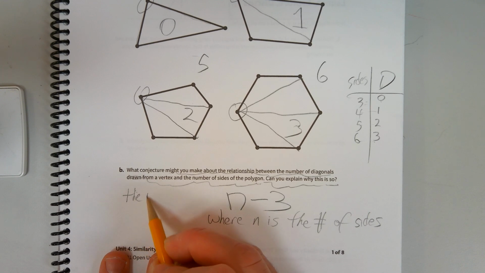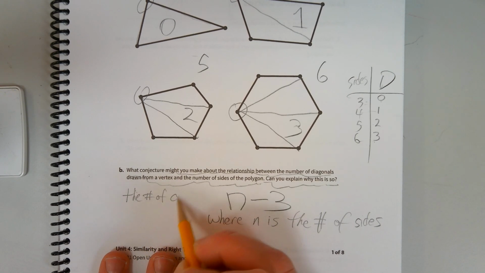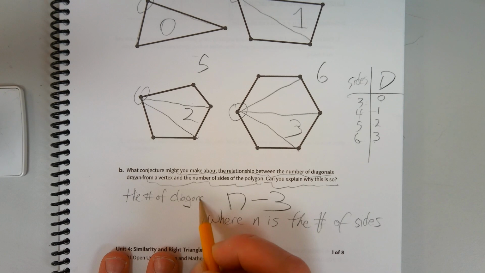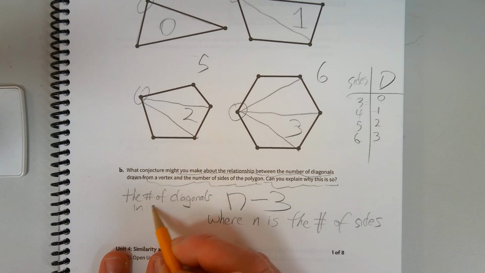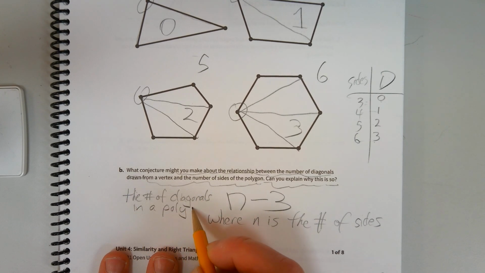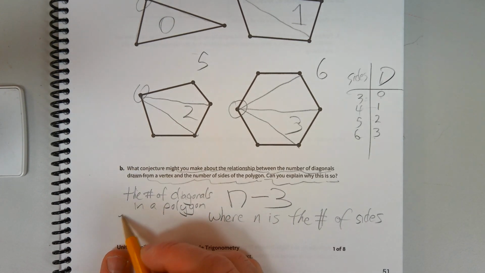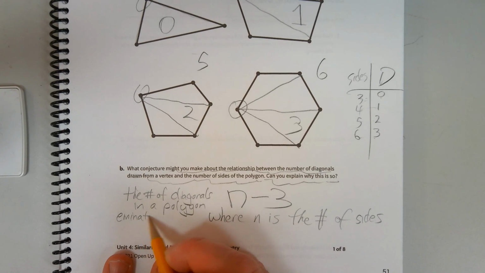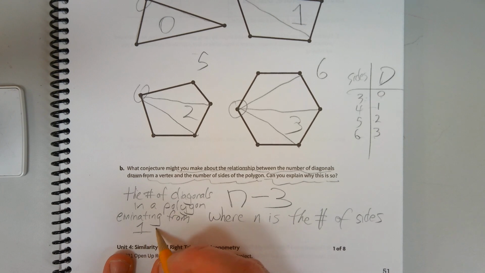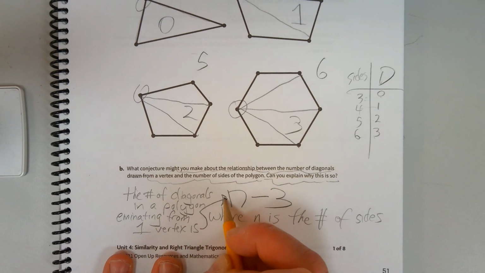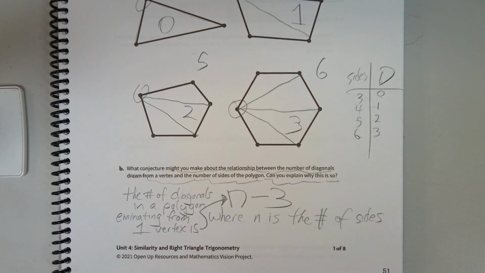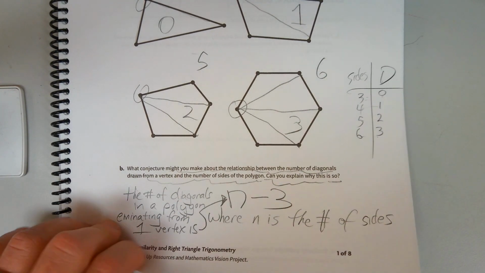The number of diagonals in a polygon, let's use the word emanating, which means coming out of, emanating from one vertex is n minus 3, where n is the number of sides. That's my conjecture. Unproven, but supported.